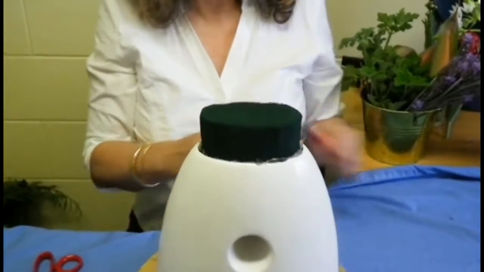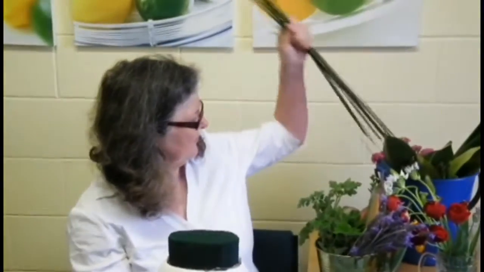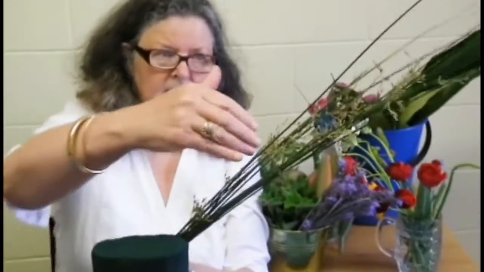Now, back to that line, we have to have a diagonal line. So this time I'm going to use reeds. These are beautiful native New Zealand reeds. Now if you can imagine, I've also got to keep it within a distance that will take up a reception area without poking out the reception lady's eyes.